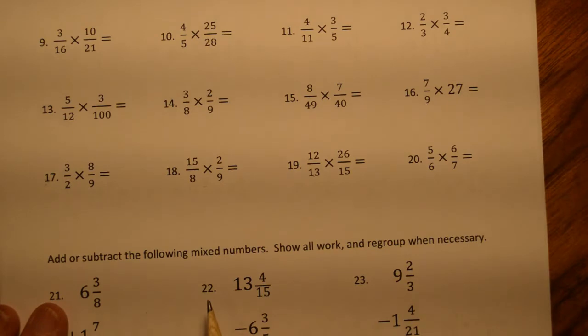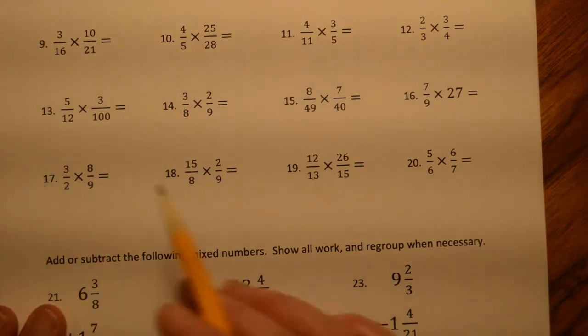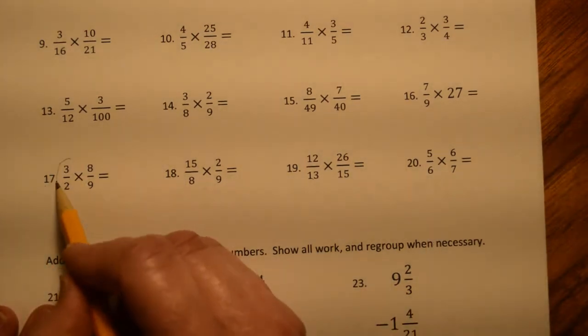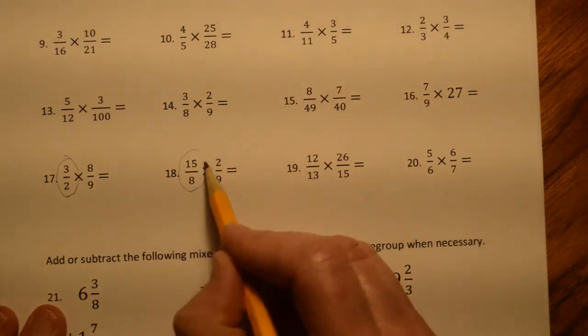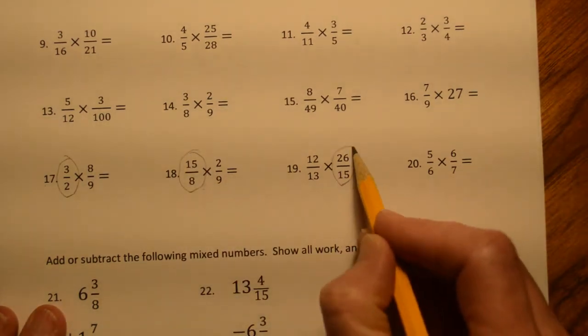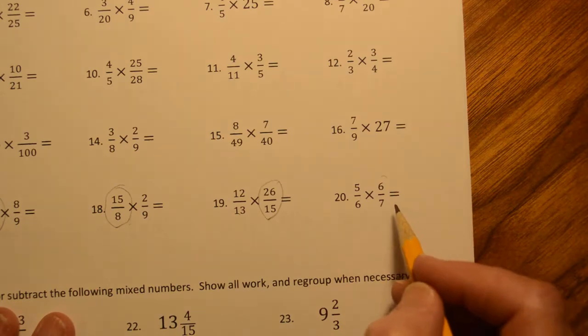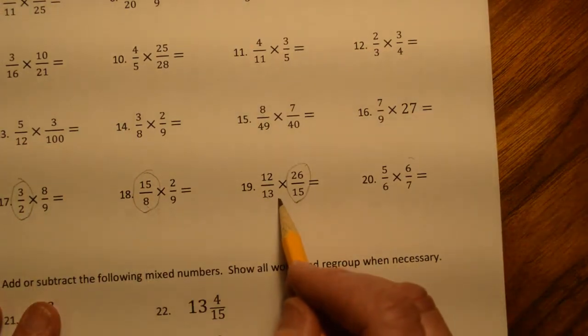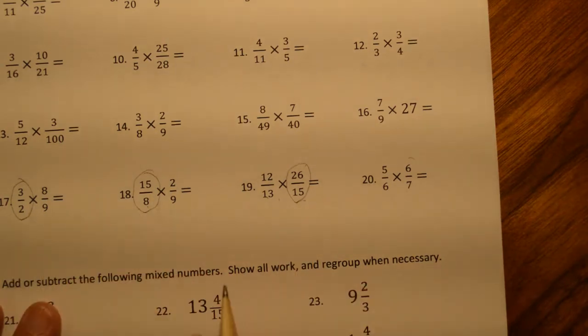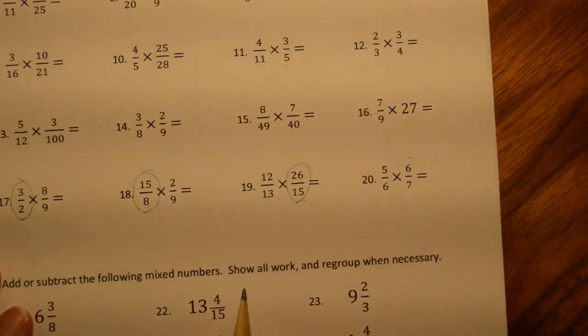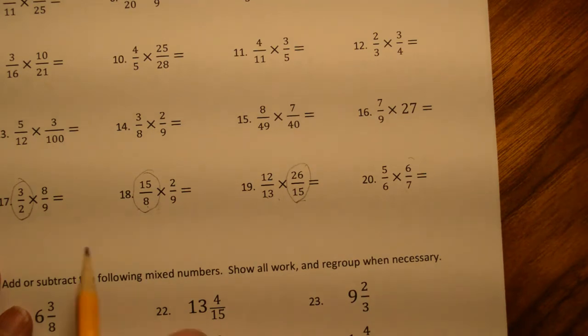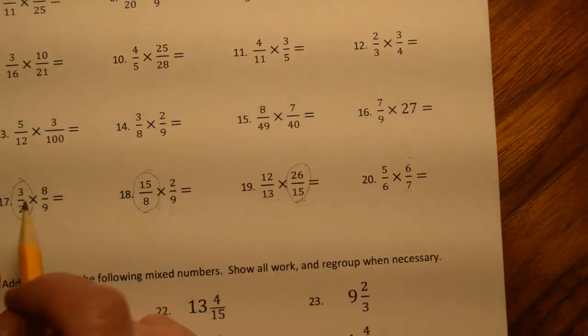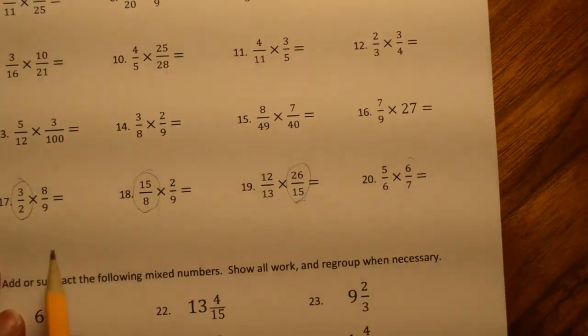I'm not sure if you paid attention to this when you were doing it, but in every one of these cases, there is an improper fraction in the product. Actually, not in this one. 17, 18, and 19, there's an improper fraction in each of those. And my guess is you didn't even bat an eye when you did it. You probably just multiplied because it was a fraction times a fraction.